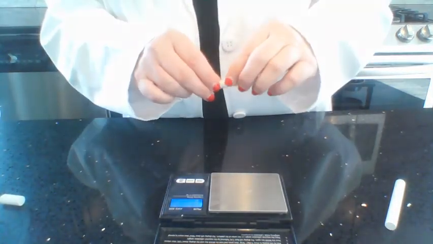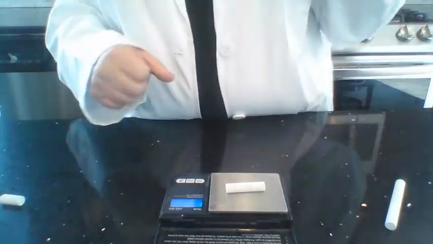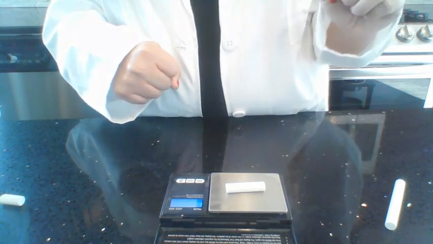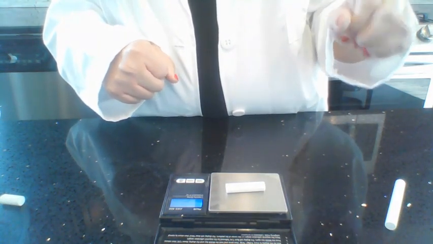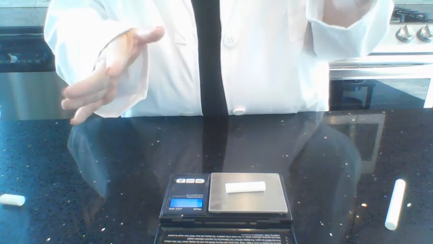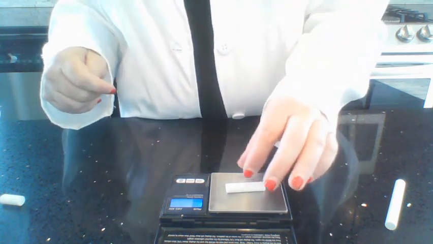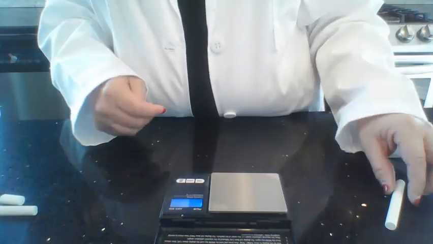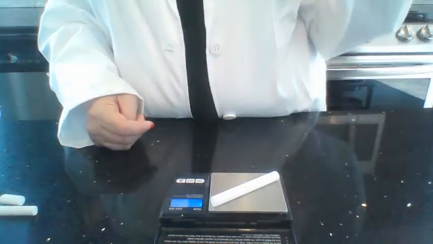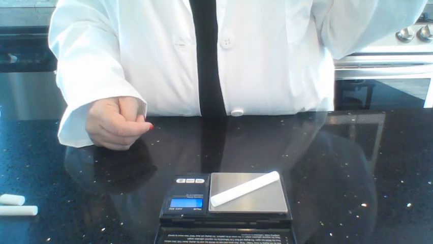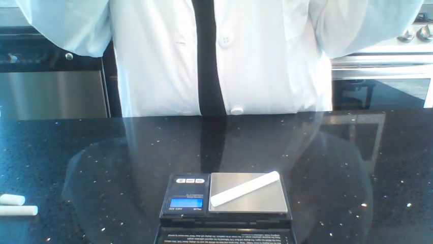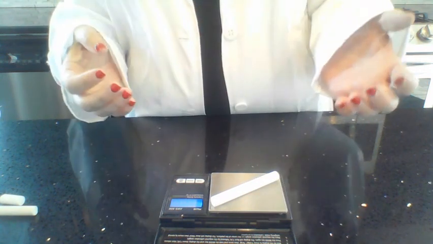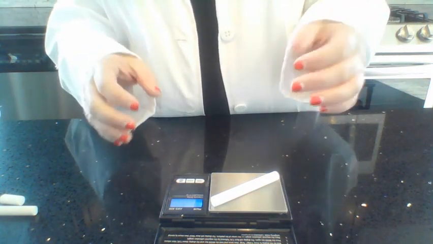Our medium chalk is 3.1 grams, and it's about 2 milliliters, or 2 centimeters cubed. And then last but not least, we have our big chalk, and our big chalk is coming in at 10.8 grams, and it had a volume of 7 cubic centimeters.